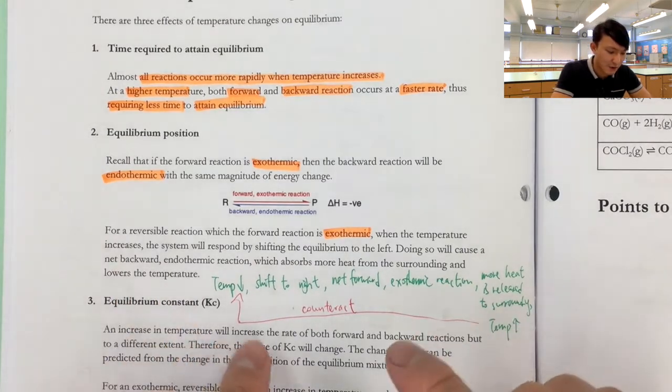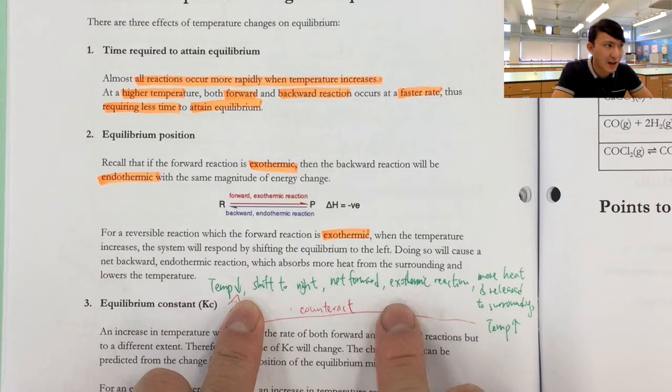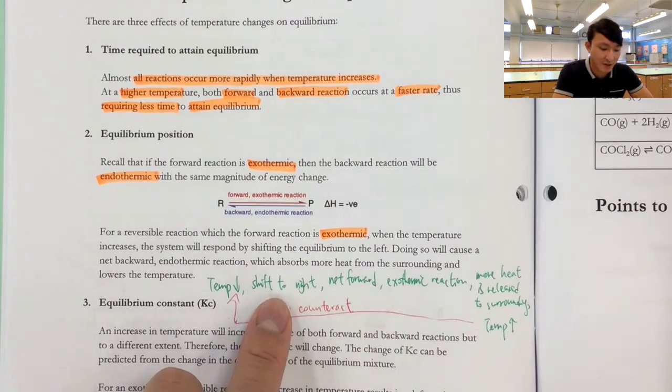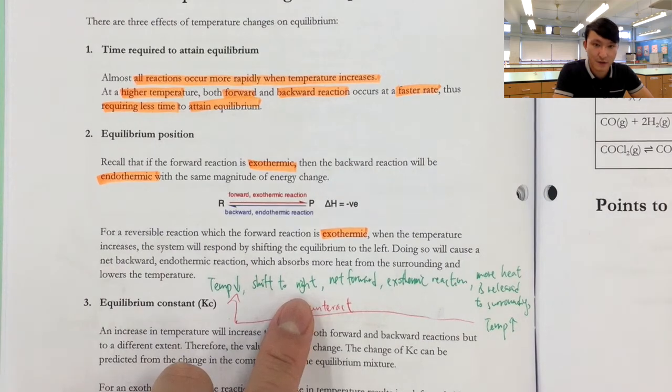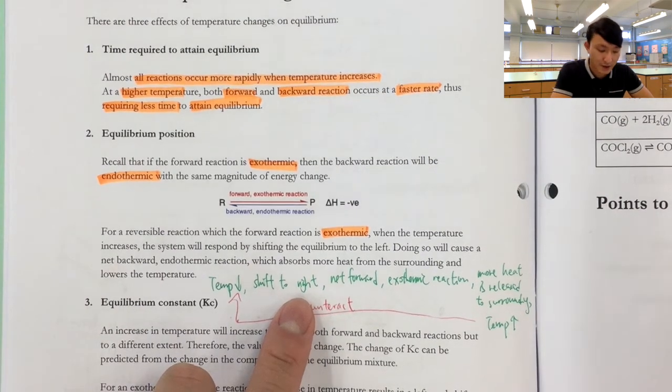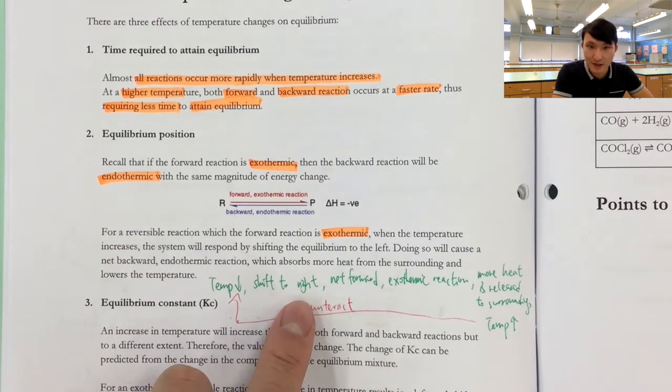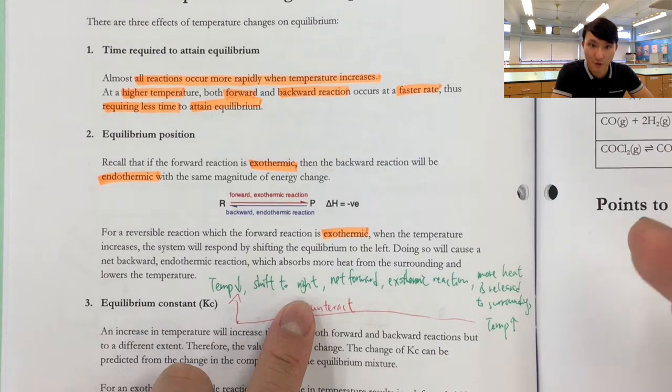Similar idea goes for the one that I just drew. Okay? When temperature decreases, we say that the equilibrium will shift to the right, provided that the forward reaction is exothermic. Now, you may think that when you shift to the right-hand side, that means the forward reaction rate goes faster than before.